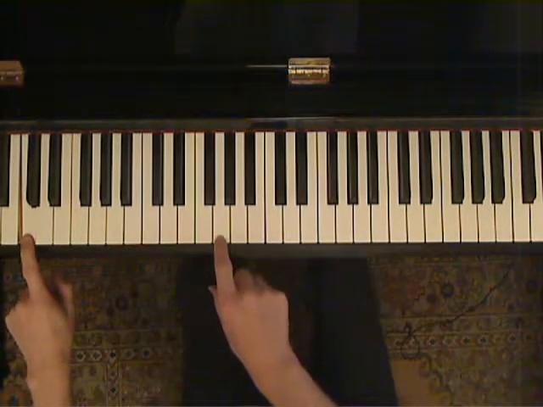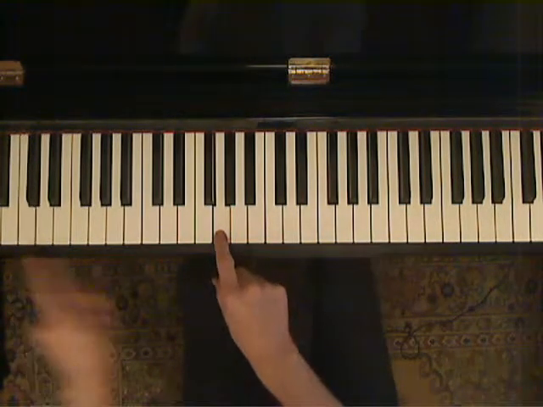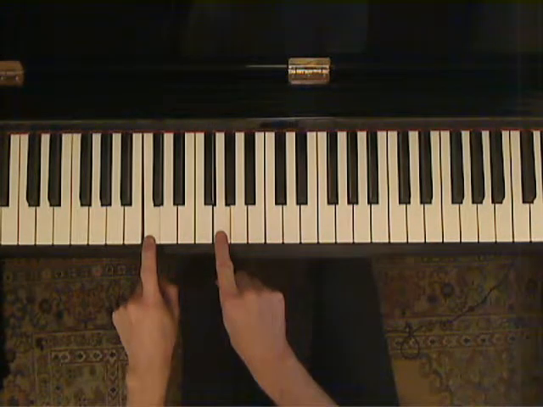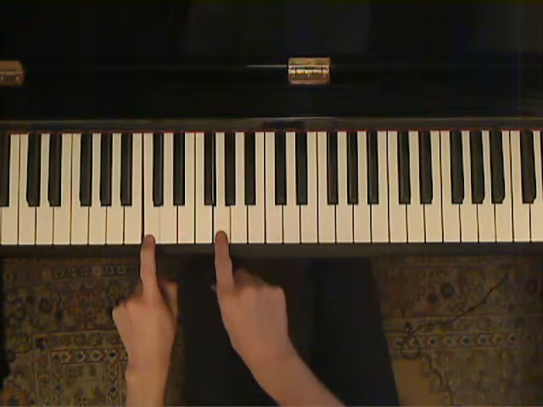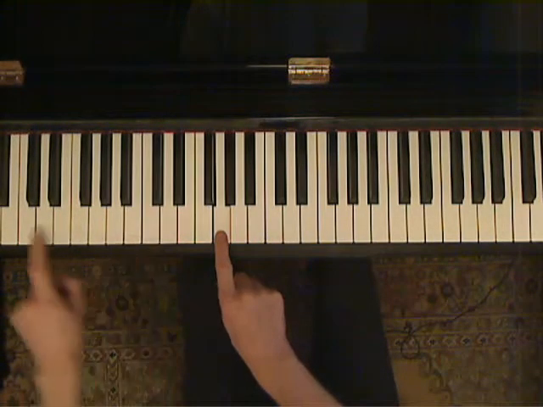Then I will have this G, so it is a fifth higher note from the last note, and this is the third harmonic.